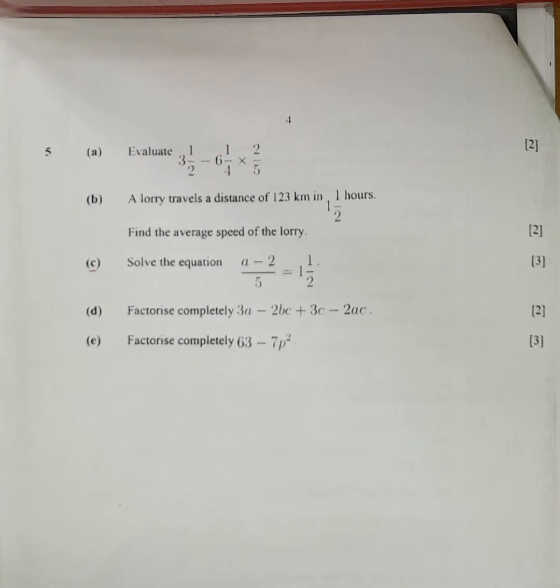We are going to factorize also the question that was in November 2021. It was on number 5d, which is saying factorize completely 3a minus 2bc plus 3c minus 2ac.